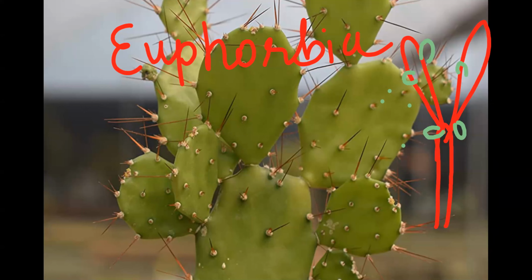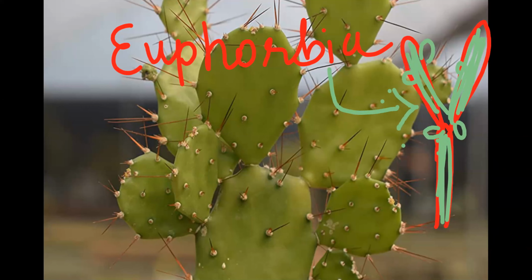So that's why over here, stem possess chlorophyll and perform photosynthesis. तो यूफोरबिया में सिलिंड्रिकल शेप होता है, fleshy cylindrical, and in Opuntia remember this flat structure.